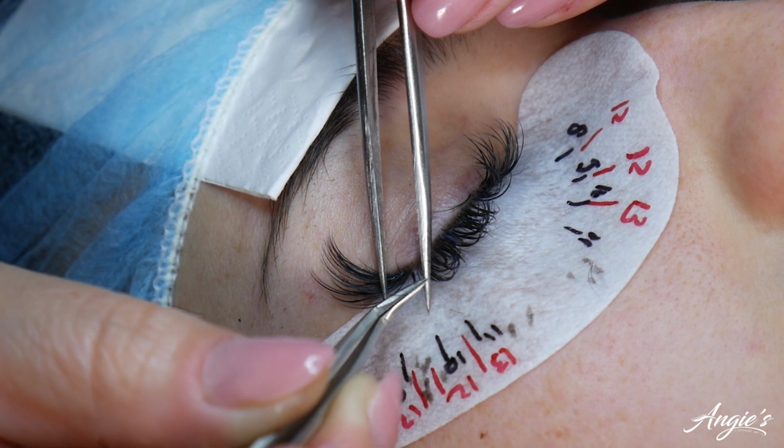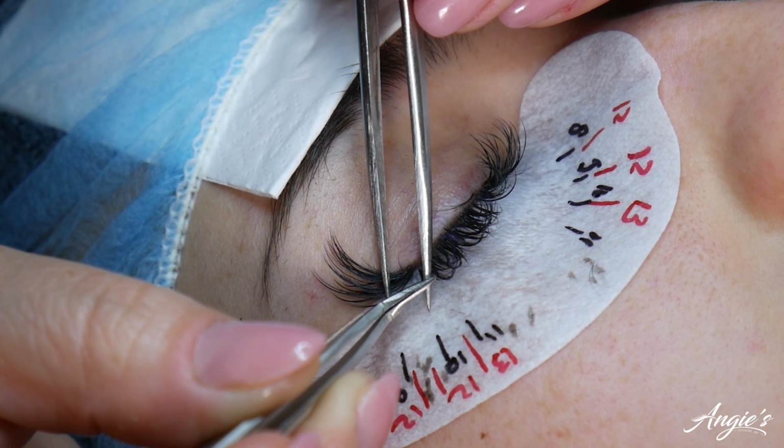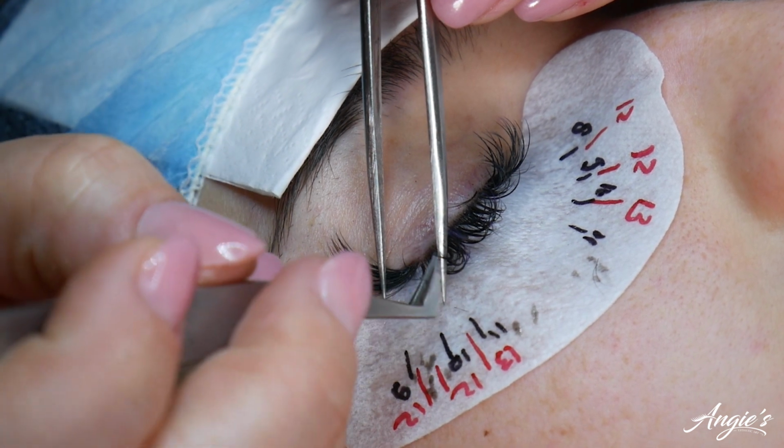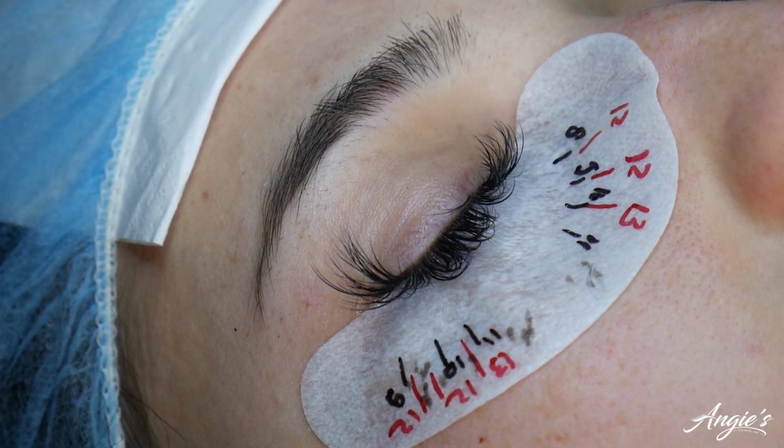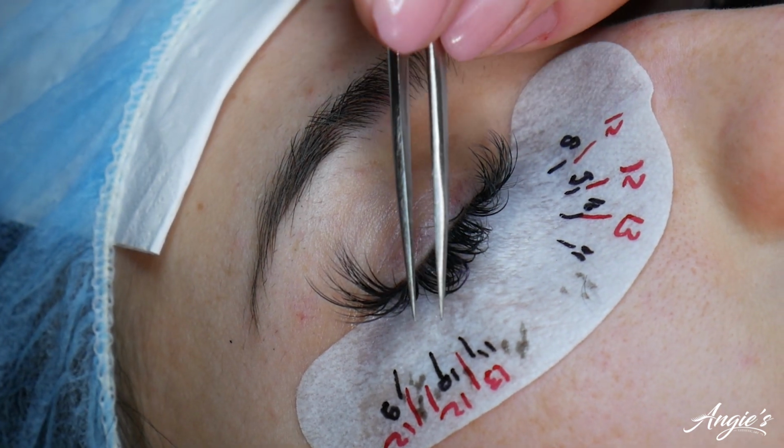Always discharge excess glue. The drop of glue, if we apply it as is, becomes an annoying sketch that compromises the aesthetics and professionalism of the work.